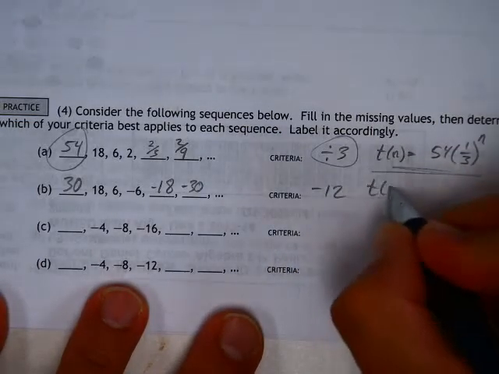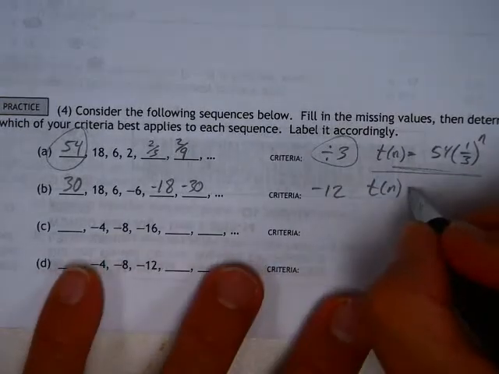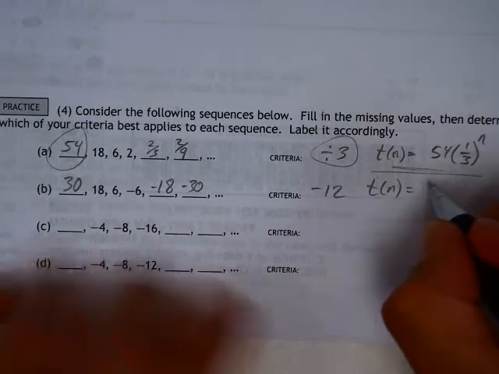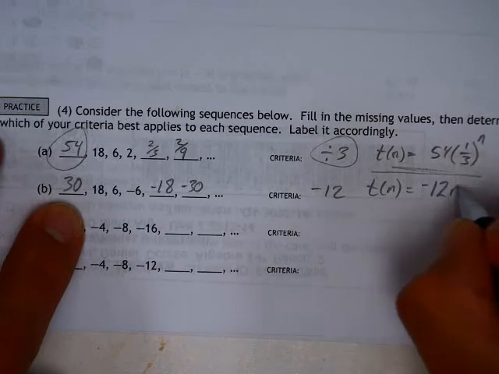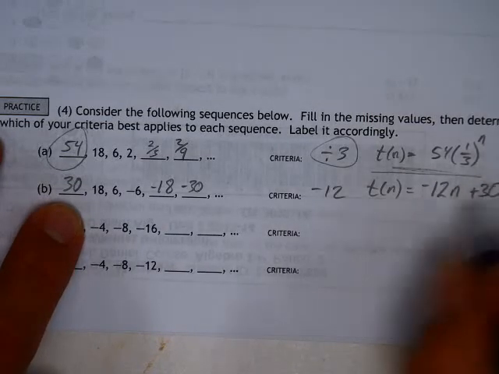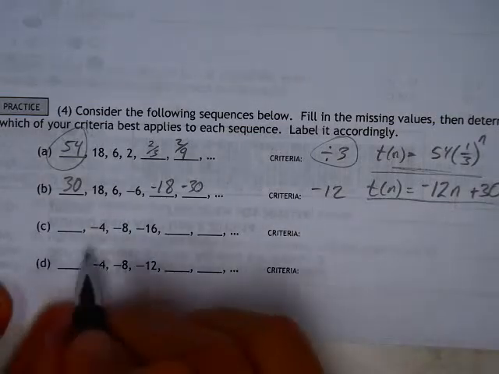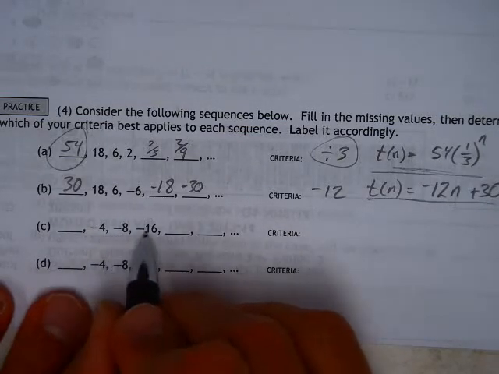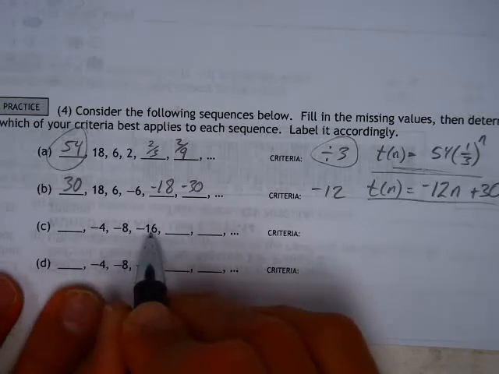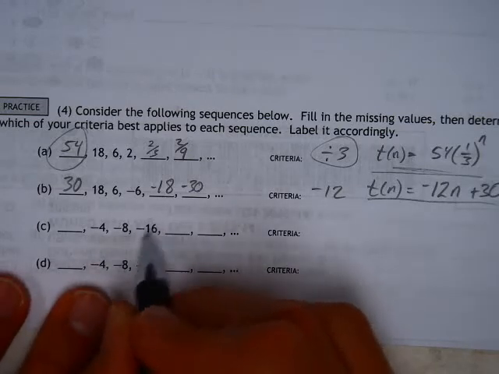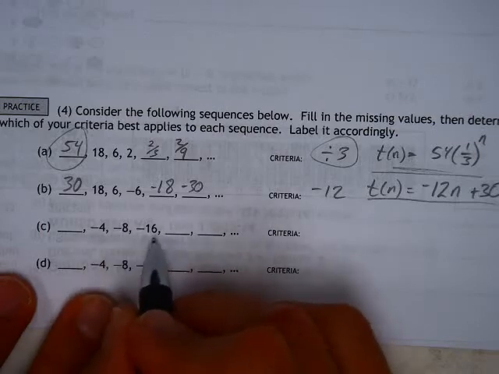And again, just for kicks, I'm going to write the linear equation, or the arithmetic sequence, that has an initial value of 30 but is decreasing by 12. So I've got -12n plus 30. Again, that was for free. Now -4, -8, -16. Well, it's decreasing by 4 and then decreasing by more, so we can't say that it's arithmetic.